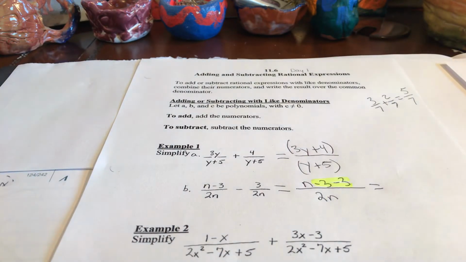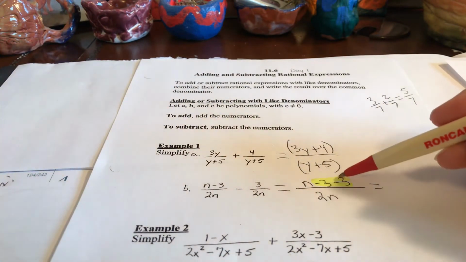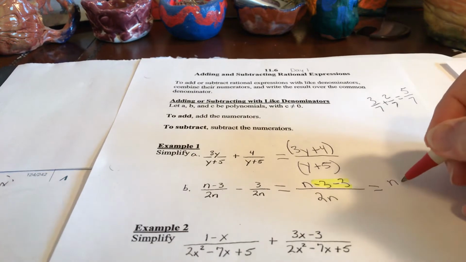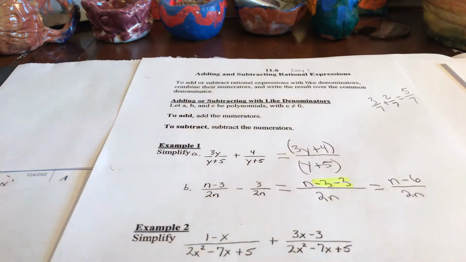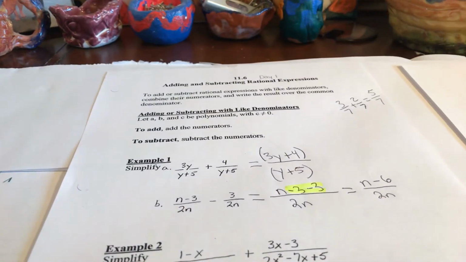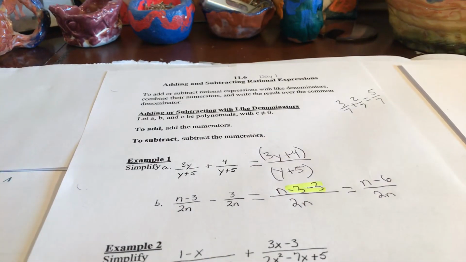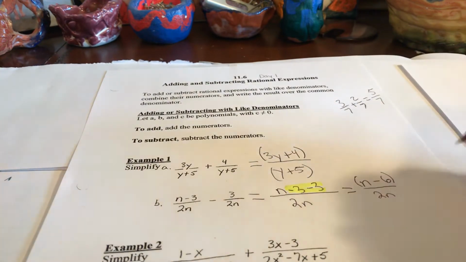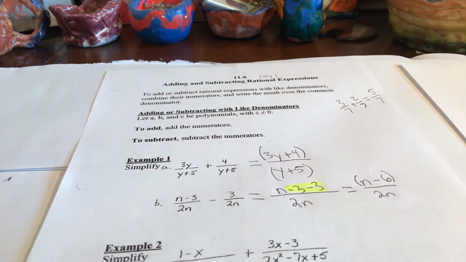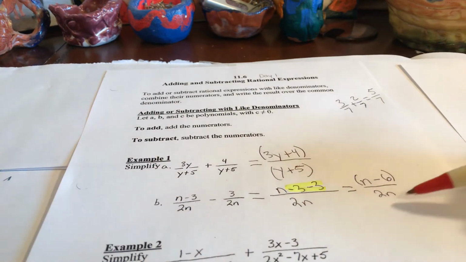Neither of those have a variable on them, so a negative 3 minus 3 is minus 6, or negative 6. Okay, so I just combine the like terms in that numerator. My n minus 6 is a factor. Okay, so I cannot cross off those n's. N minus 6 over 2n is my simplified expression. This is how I would write my answer.